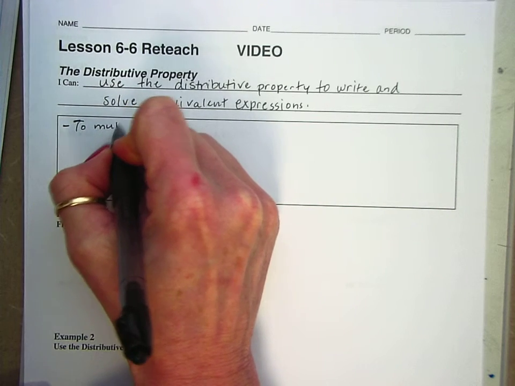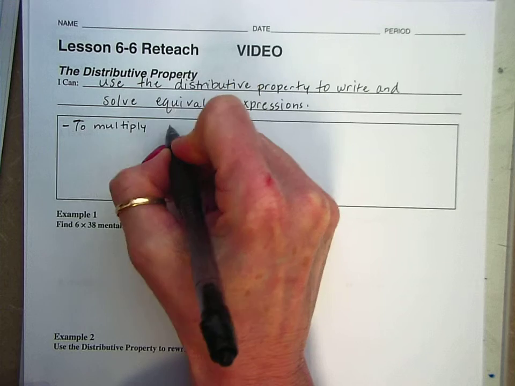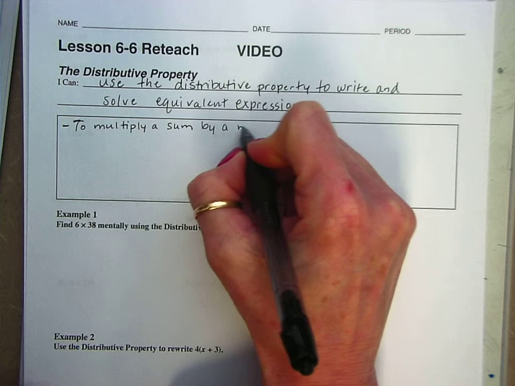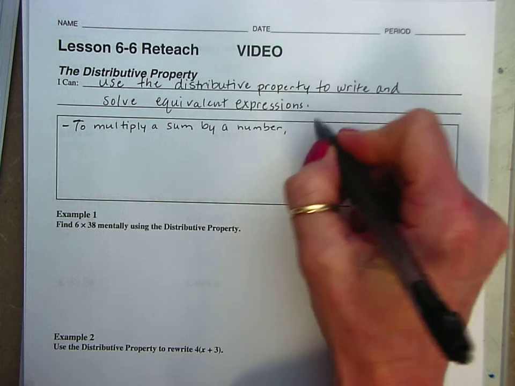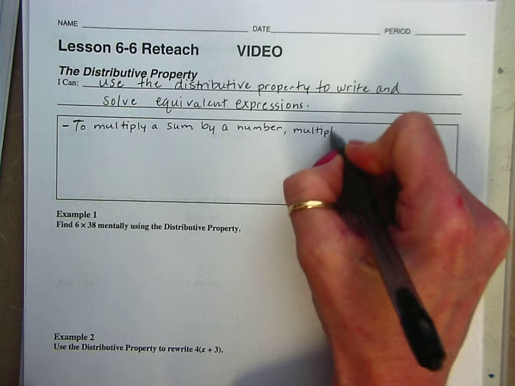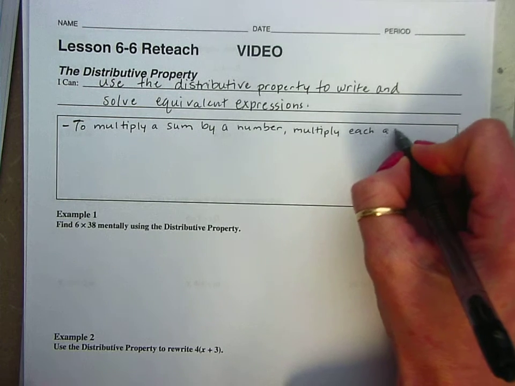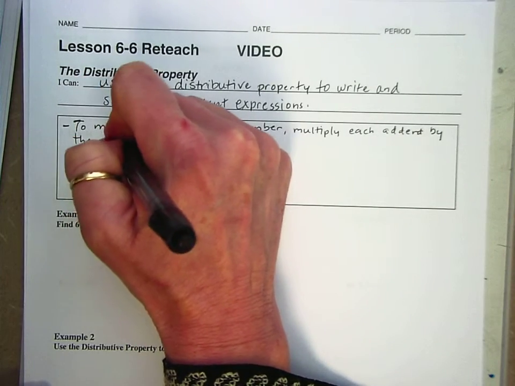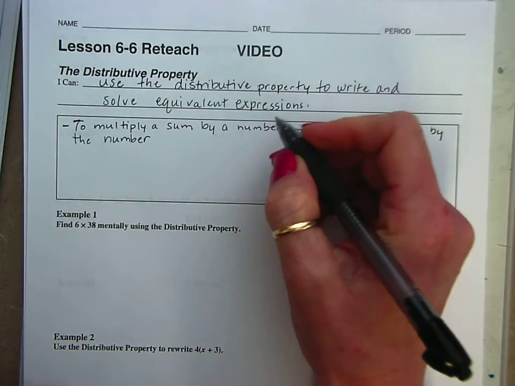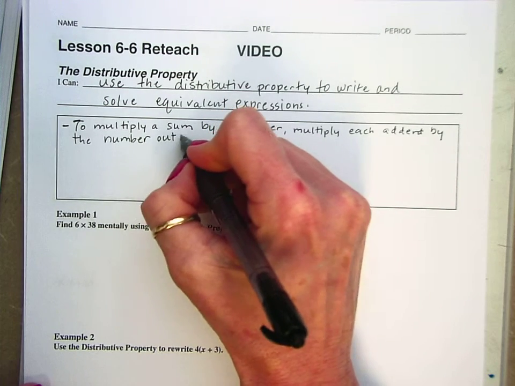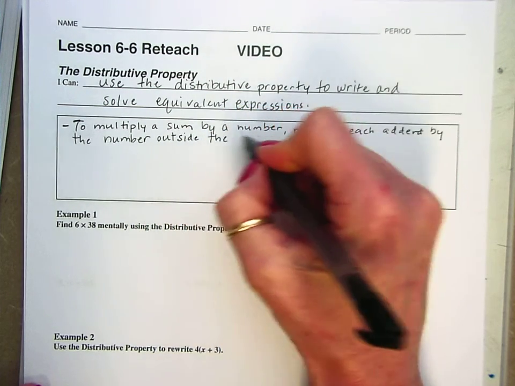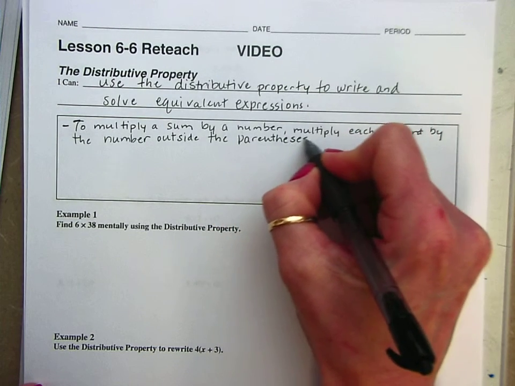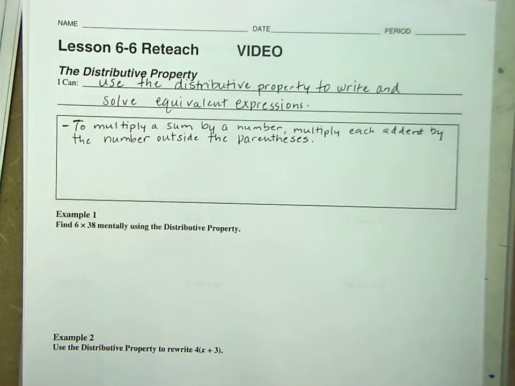To multiply a sum by a number, multiply each addend by the number outside the parentheses. Okay, don't worry about understanding that yet. We're going to look at some examples.